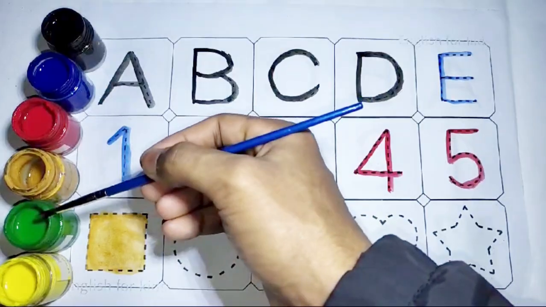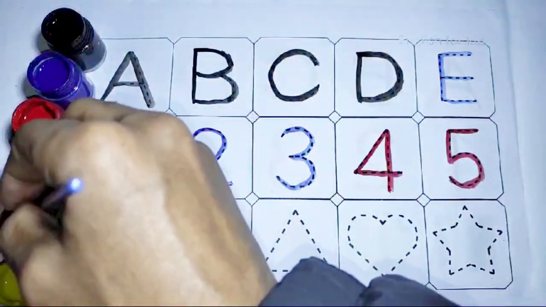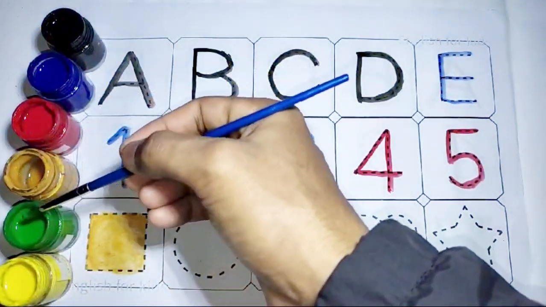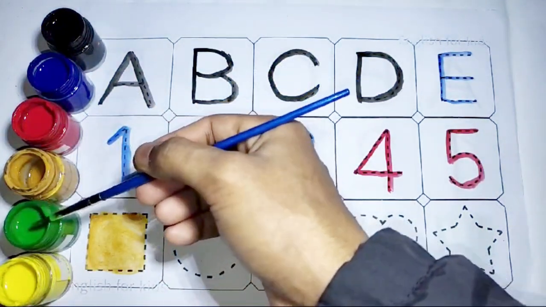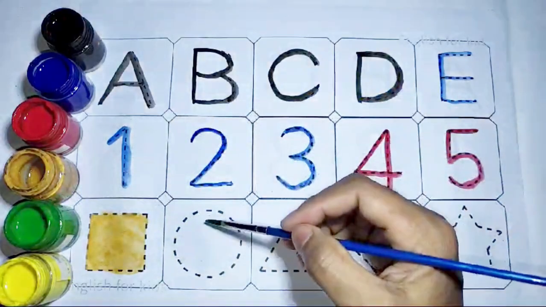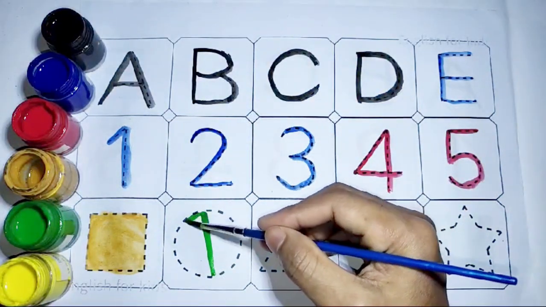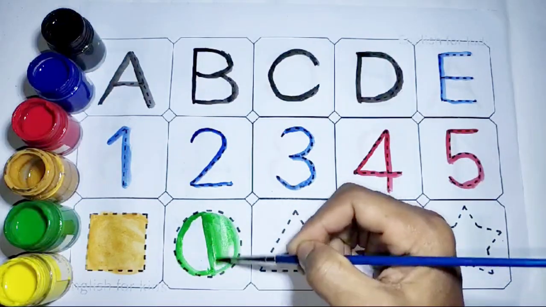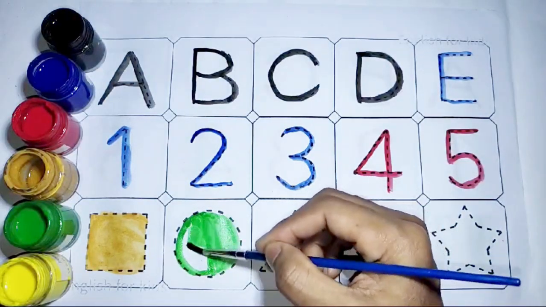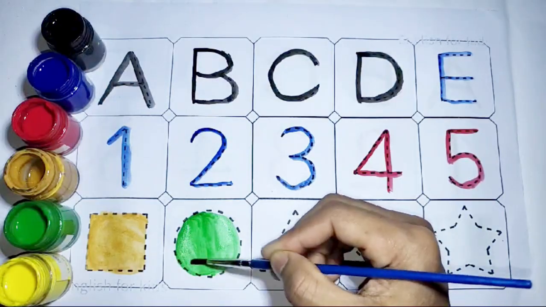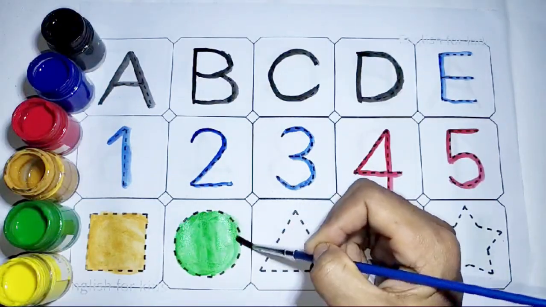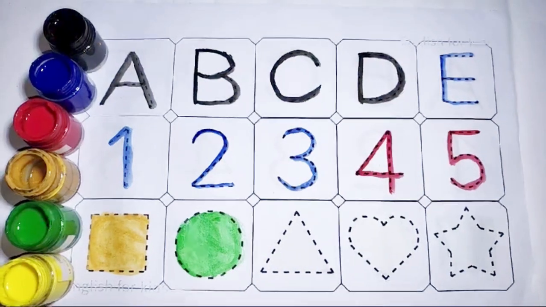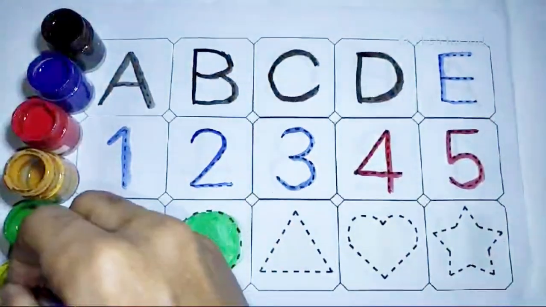Green color. Now we draw the shape of triangle. Yellow color.